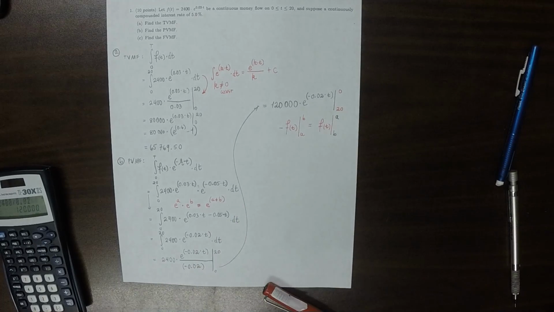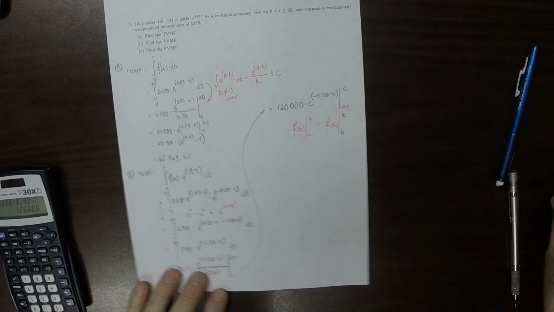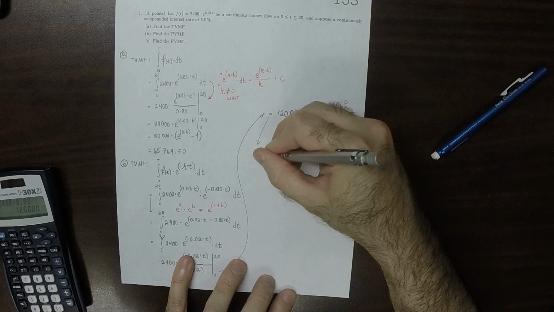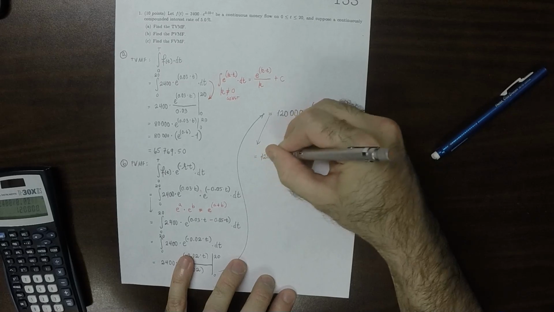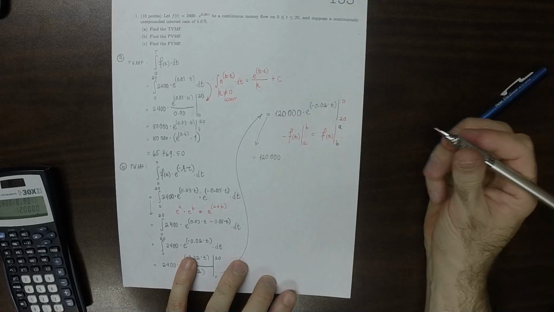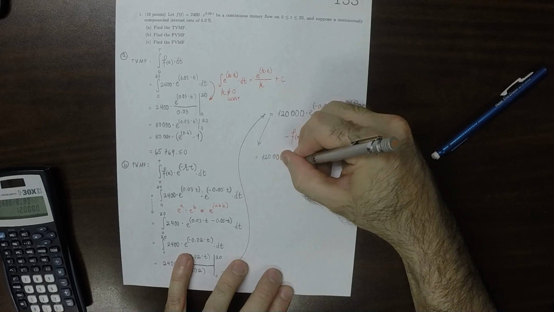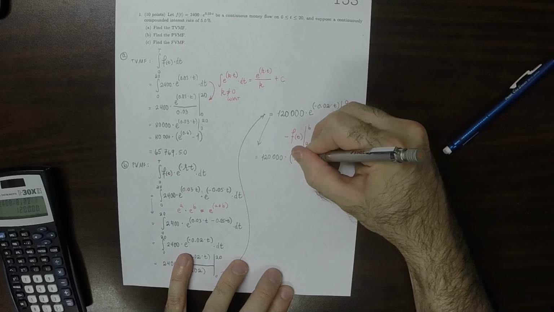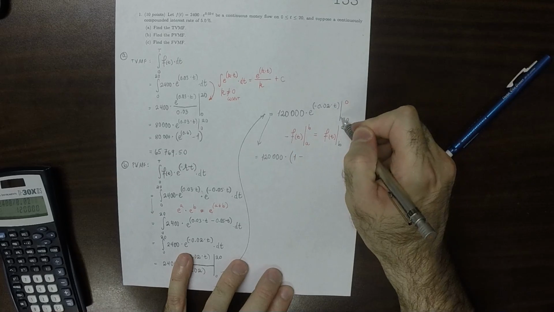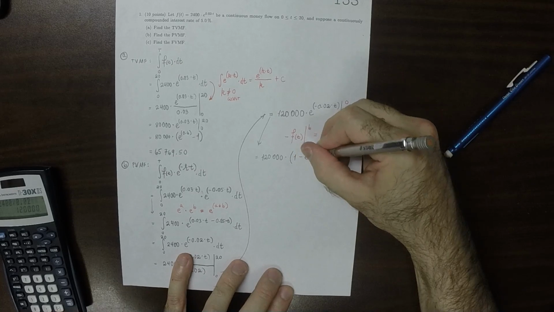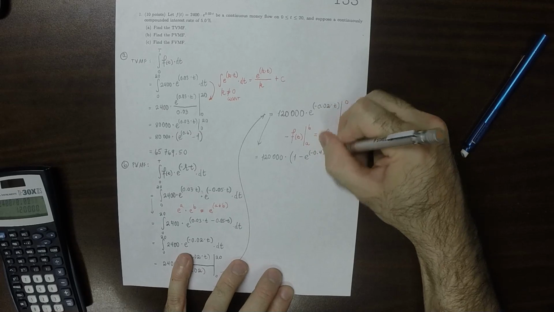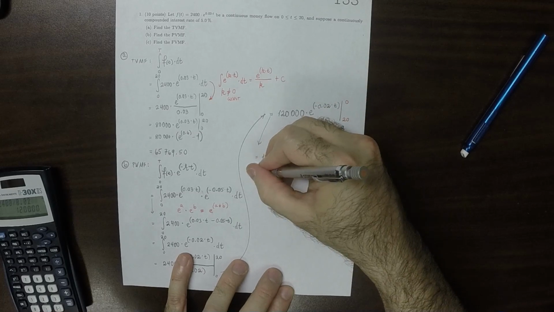So that's what I did there. Continuing, this would be 120,000 multiplied by, well, when you plug in 0, that's the exponential of 0, so that'd be 1, and then subtract, plugging in 20, the exponential of negative 0.4. So that's the exact answer.